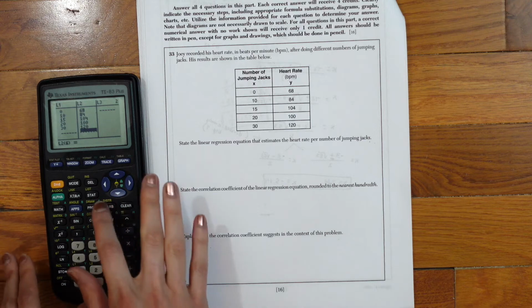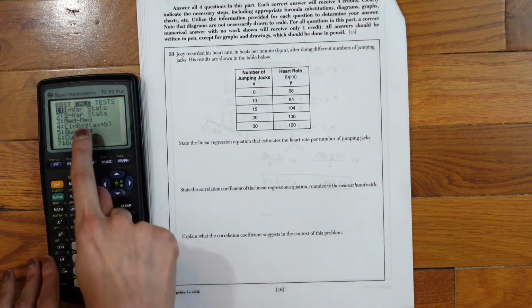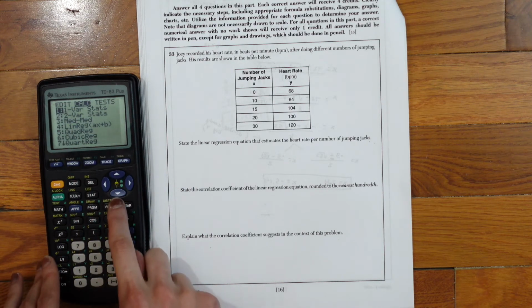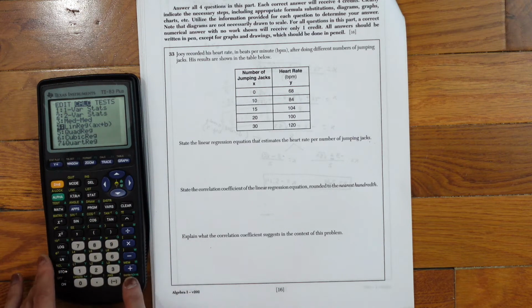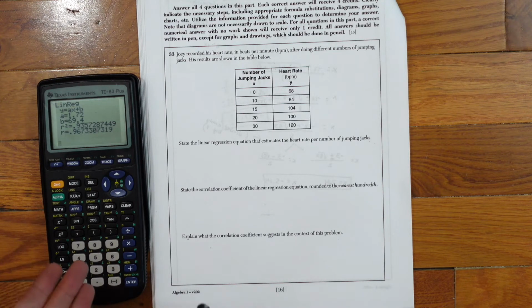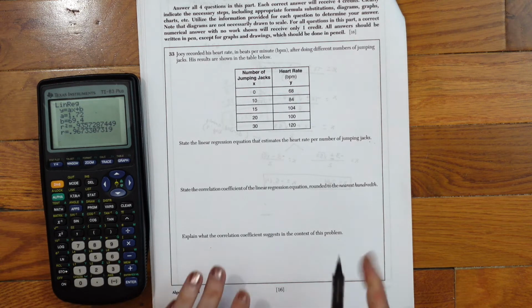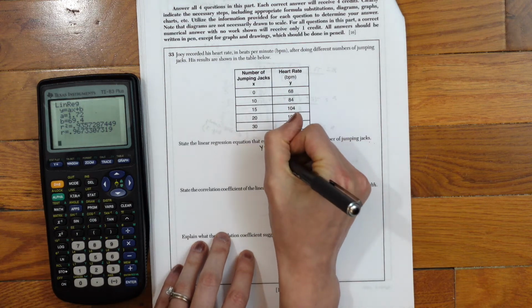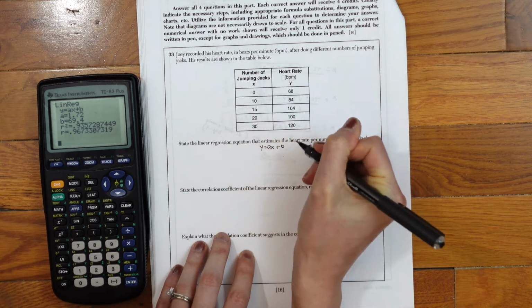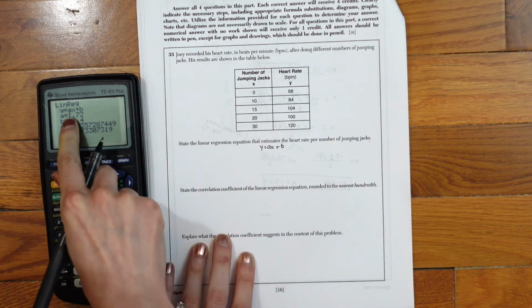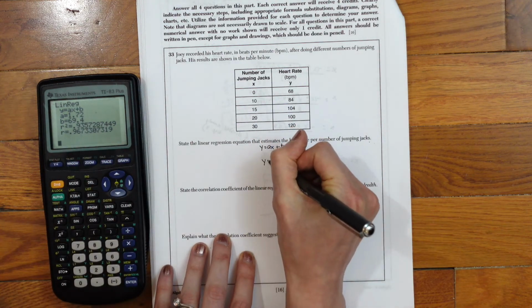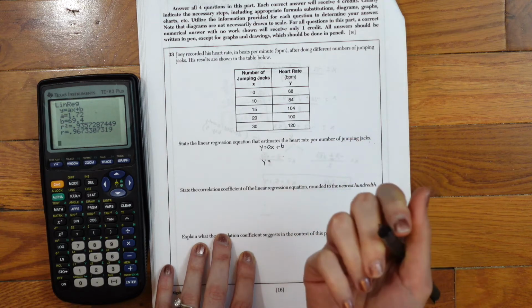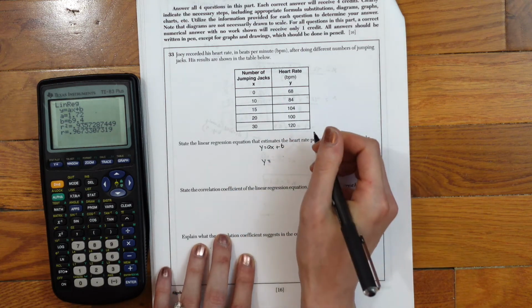Now we're going to go to Stat, move over to Calc, and then we're going to go down to number 4, linear regression, ax plus b, press enter again, and then we're given our linear regression equation. It gives us y equals ax plus b, and notice it gives us the values of a and b, so that we can just plug these into our equation and this will give us our answer. That's the regression equation they're looking for.